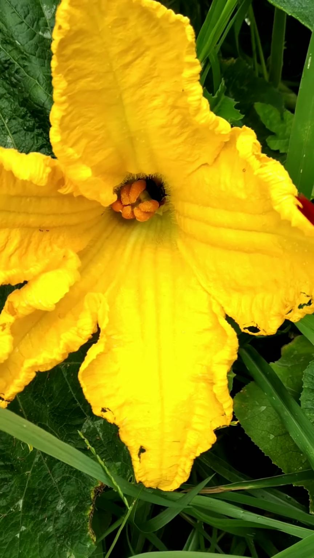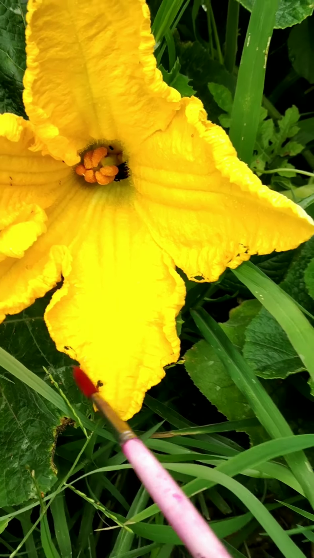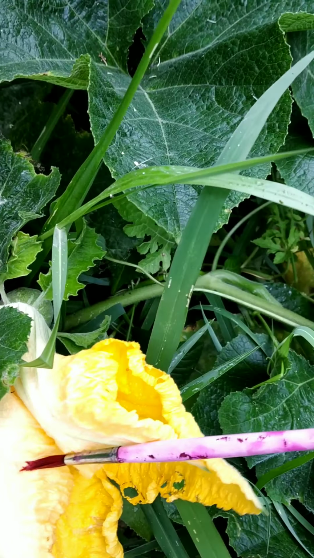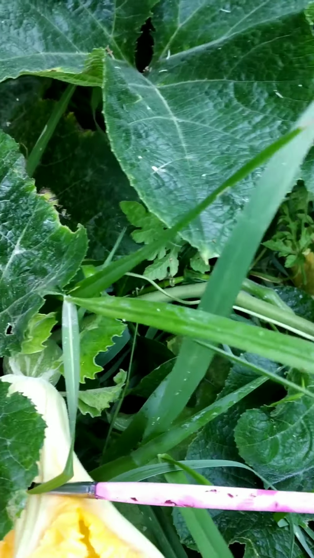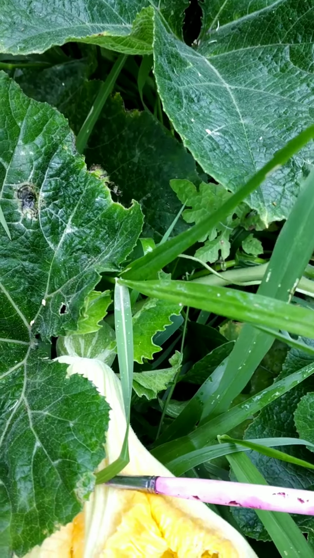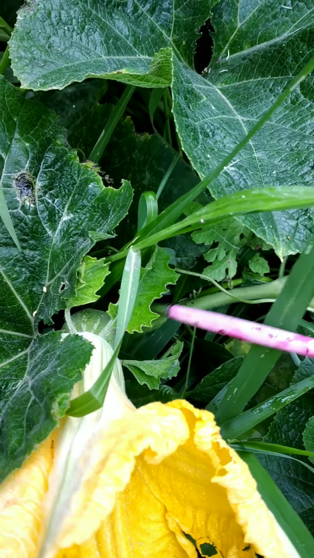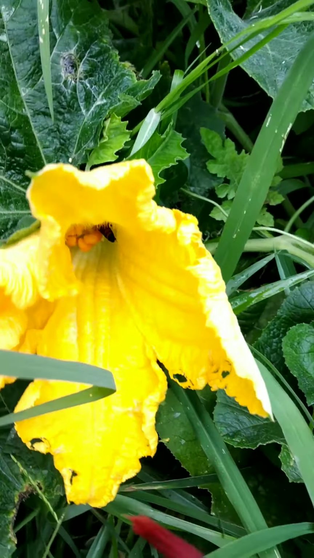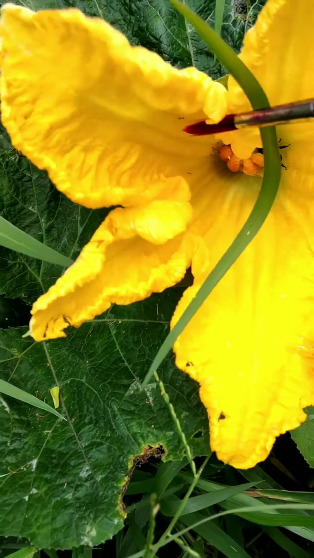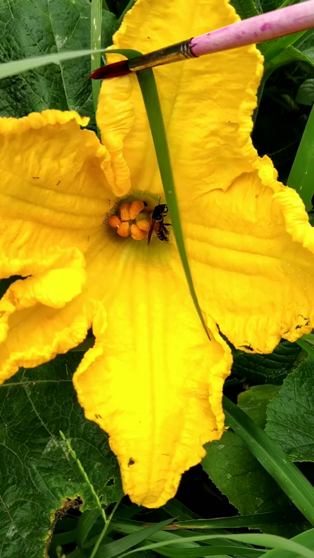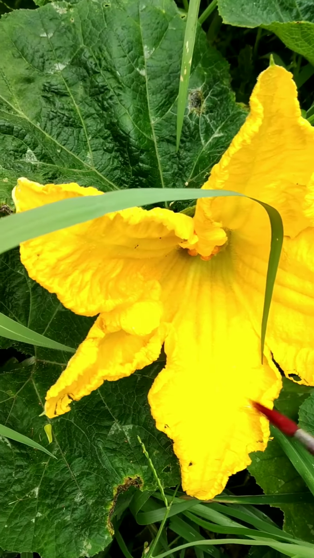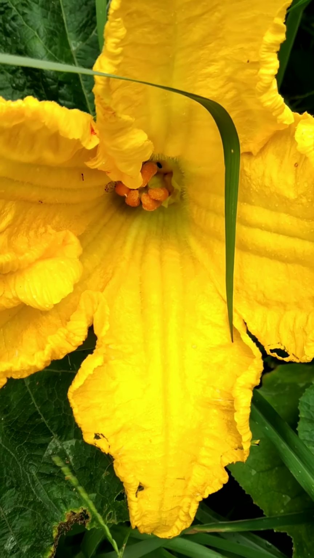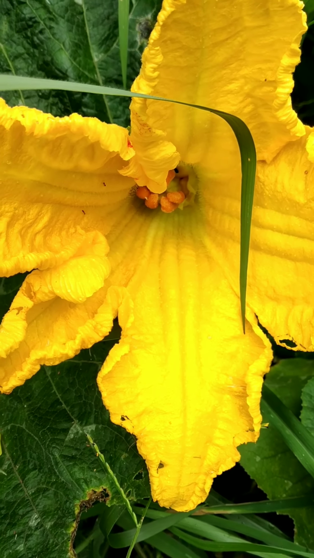Now I am going to show you an example of a unisexual flower. Now it is a pumpkin flower. You can see a small ball-like structure. It's the ovary portion near the receptacle, and inside the flower you can see the stigma. Yes, it is a female flower. The yellow petals surround the stigma and the ovary.